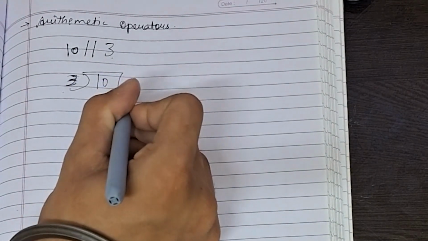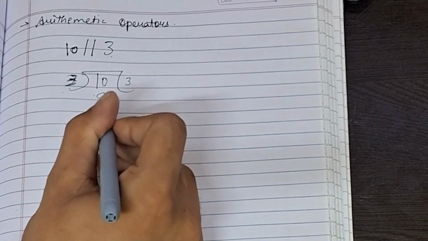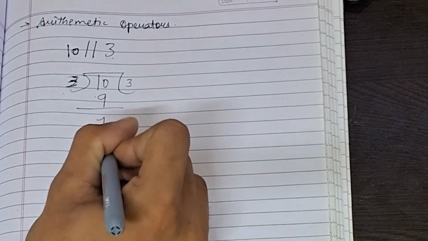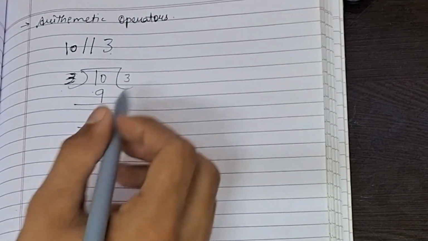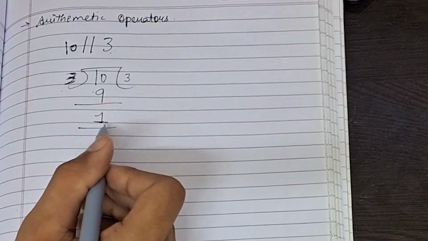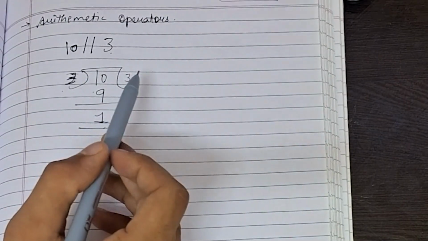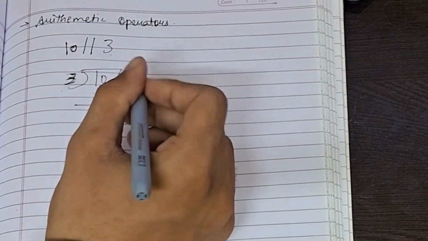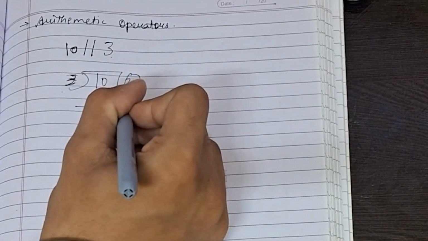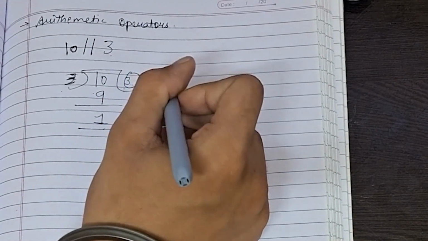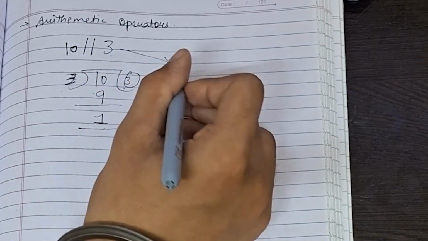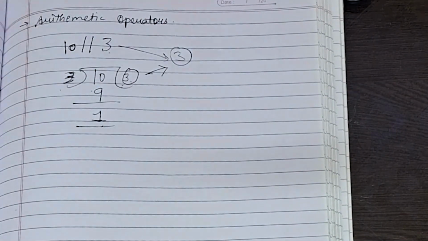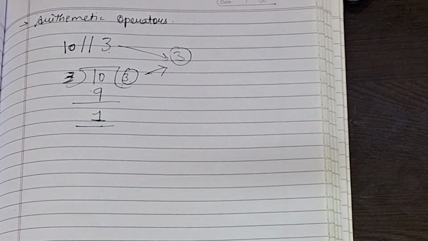It will be 3. Here we will get 9 and we will get 1 as remainder. So in floor division we will not make the remainder 0. We will not put a decimal here. Whatever value comes will directly be the output. Okay, we are getting 3 here. It will be the output of this. So 3 is the answer.